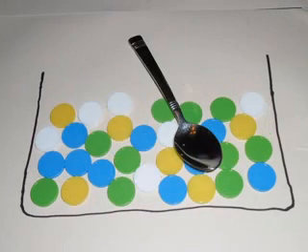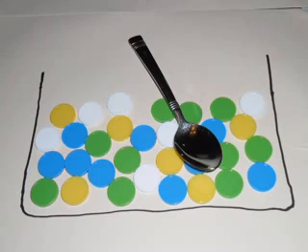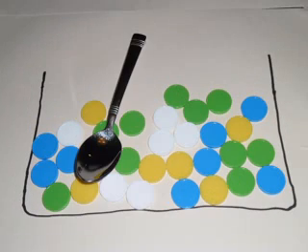We have demonstrated this by showing the positive sodium ions, using the yellow counters, attaching to the negative water ions, which are the green counters, and the negative chloride ions, the white counters, attaching to the positive water ions, which are the blue counters.